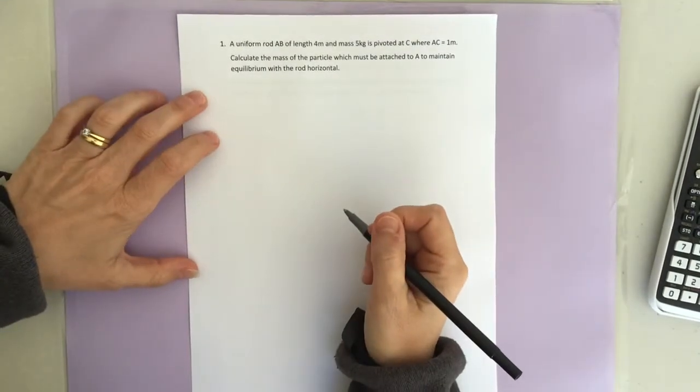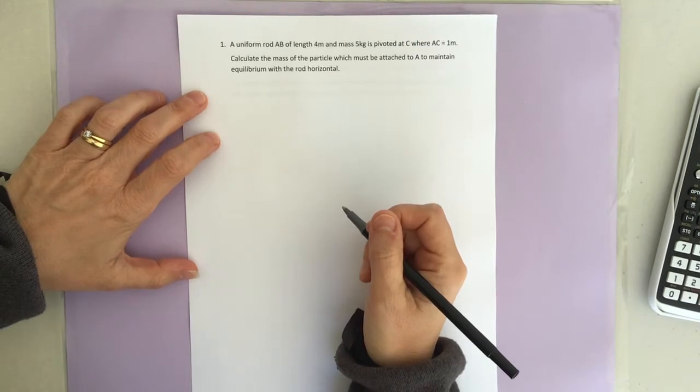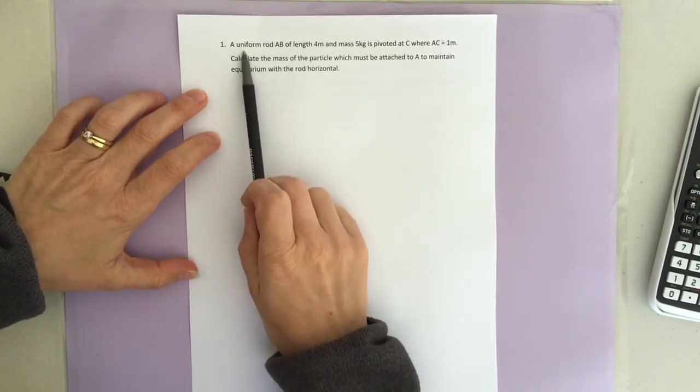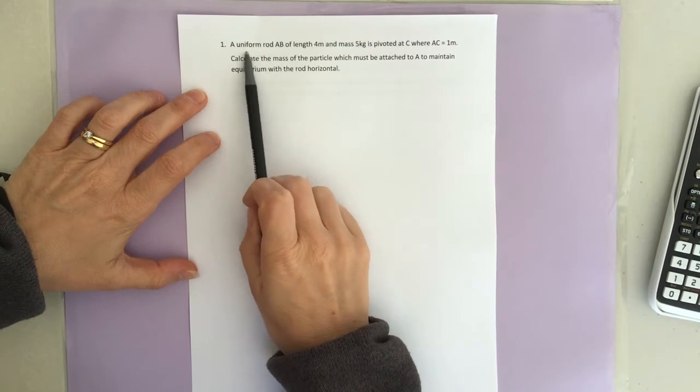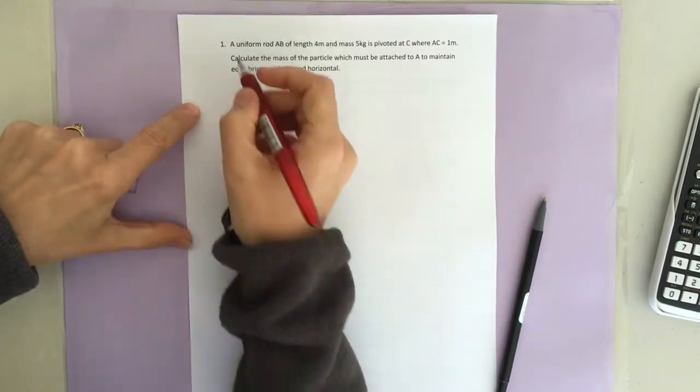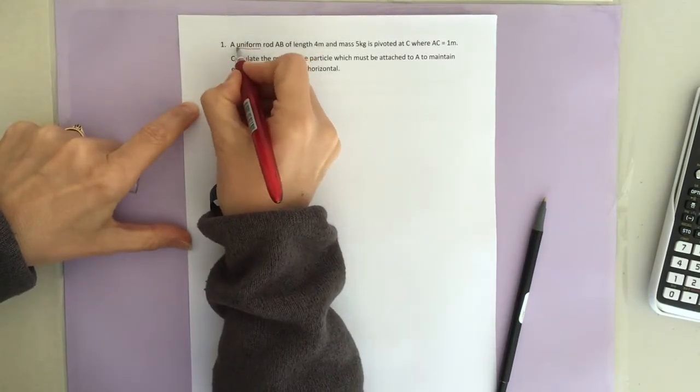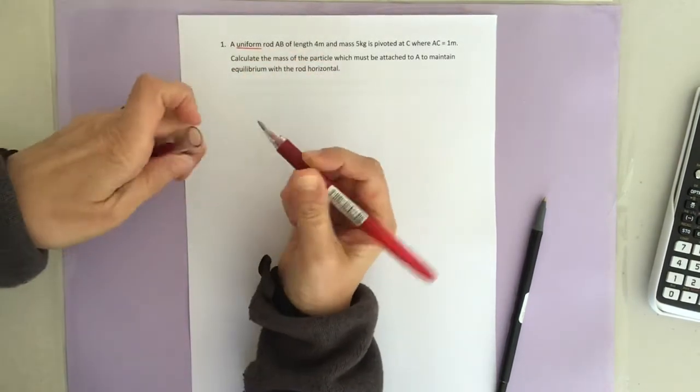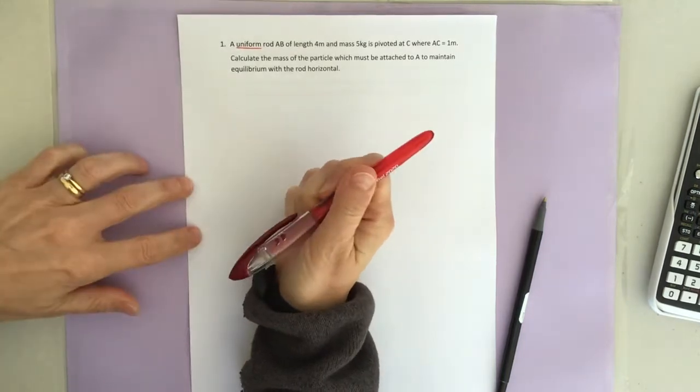Hi everyone, so here's our first example on moments and equilibrium. We're going to look initially at uniform rods. So uniform, straight away, that's a really important word that we see in the question. That means that the weight is going to be acting exactly at the centre of this rod.